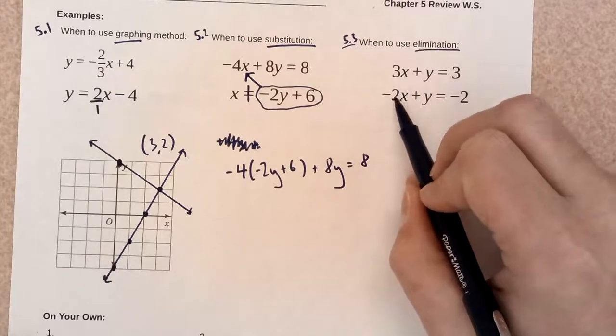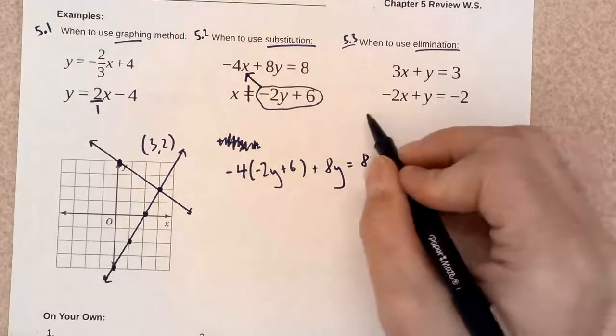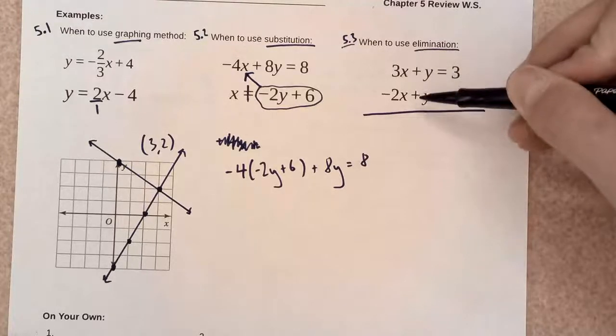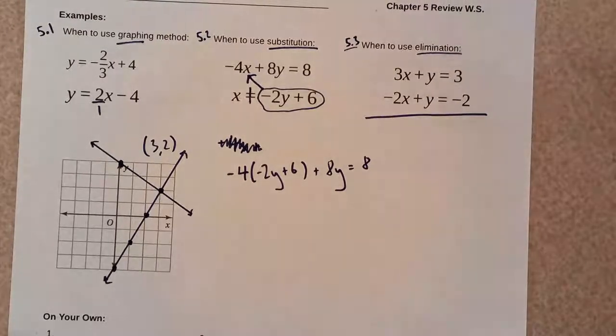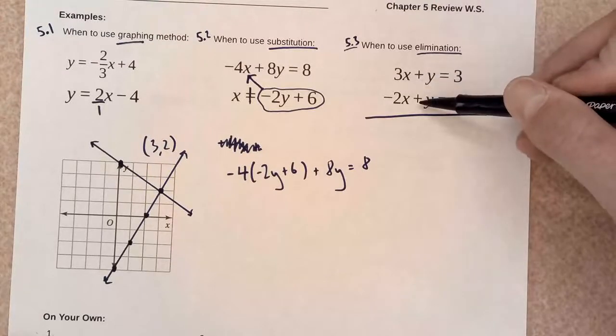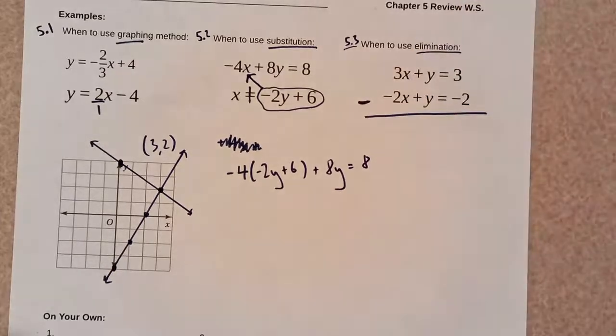So 3 and 2 are not the same, but 1y and 1y are the same. And because they're exactly the same, they're both positive, I want to use subtraction. If one of them was positive and one of them was negative, I'd want to use addition. But they're both positive, so I need to subtract these equations.